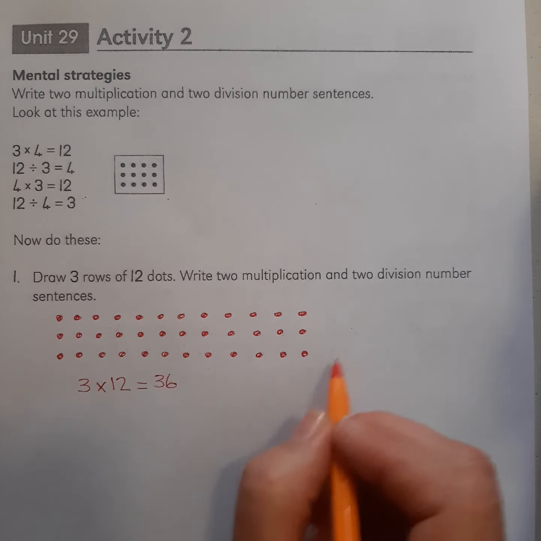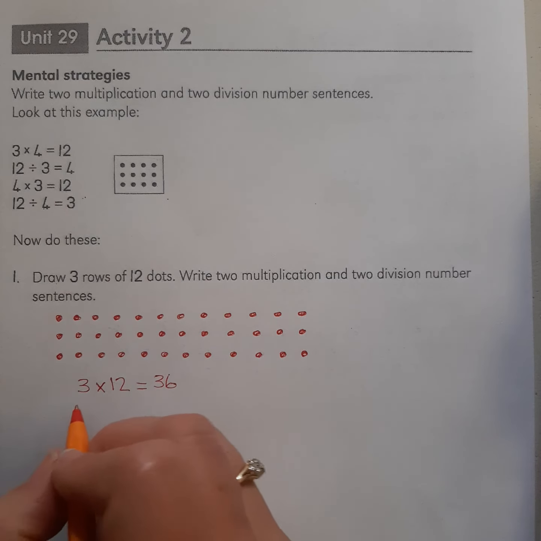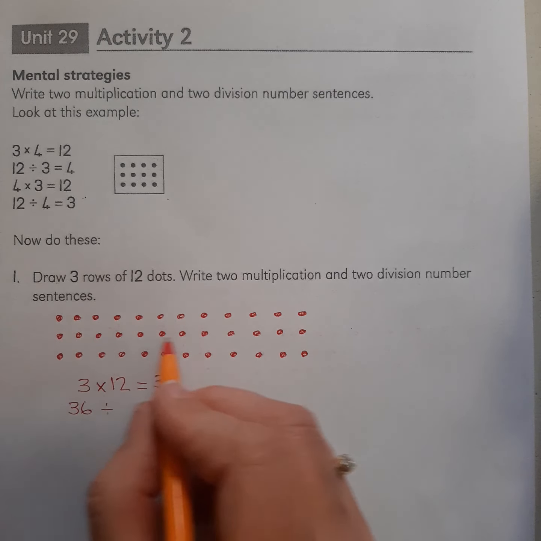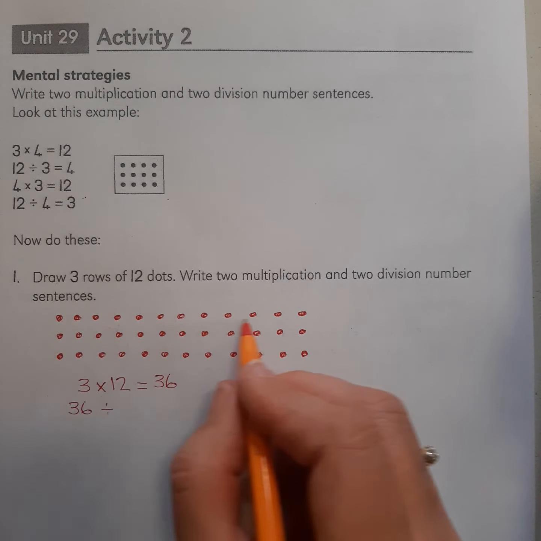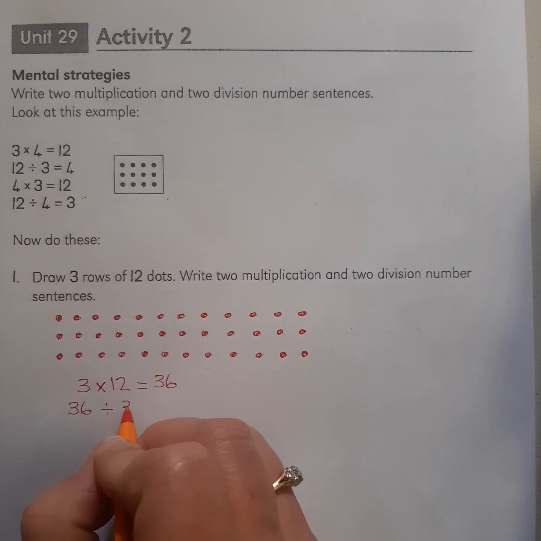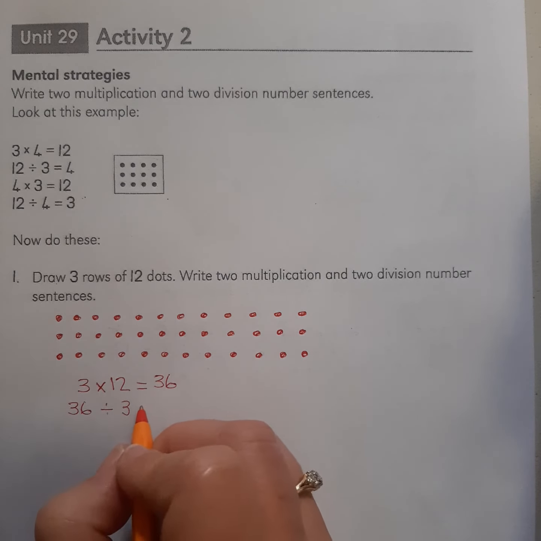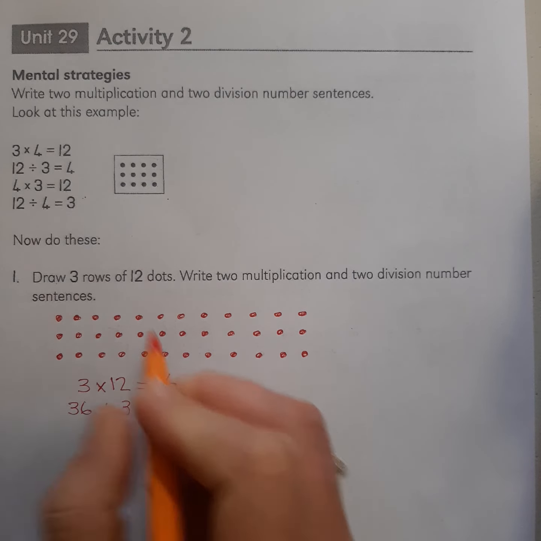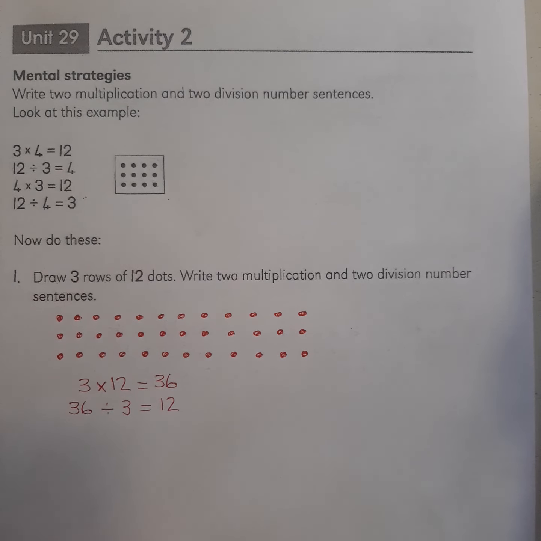So how many have we got all together? We have 36. If we share them into 3 groups, how many have we got in each group? Share into groups of 3, we've got 12 in each group, because that's what they asked us to draw. Look at it the other way.